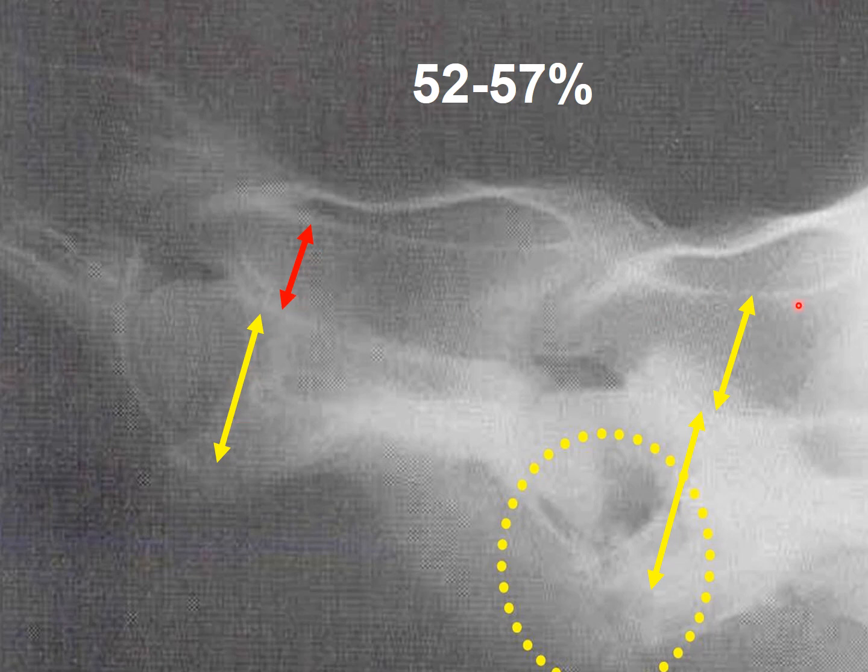However, when we come to a vertebra like this, which clearly has severe arthritis and arthritic changes, we will see that this percentage, the area between A and B, is not 52 to 57%. It's way larger than that. It's within the 65s and the 70s.